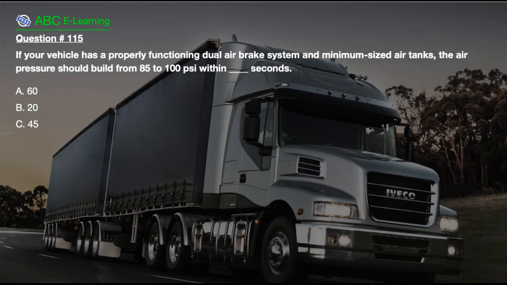Question number 115. If your vehicle has a properly functioning dual air brake system and minimum sized air tanks, the air pressure should build from 85 to 100 PSI within seconds. A. 60, B. 20, C. 45.